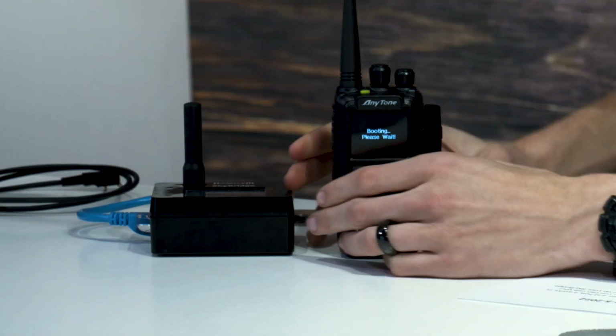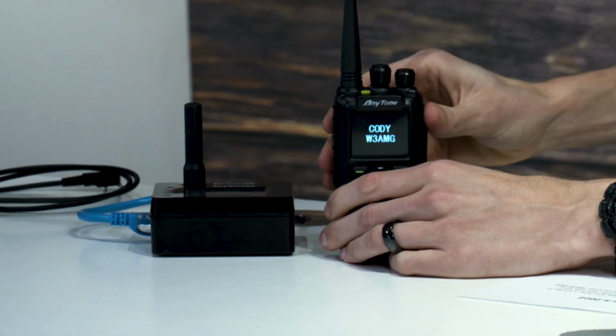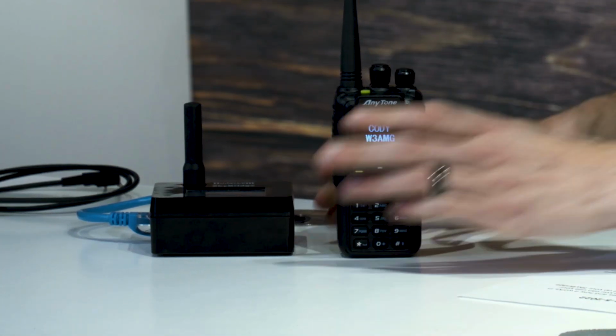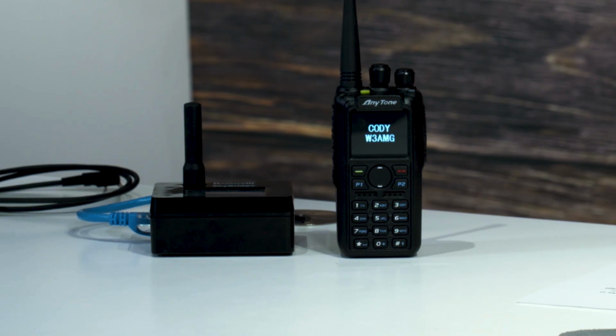Today we've got our radio programmed, and now it's time to try it out on the Parrot. At this point, we should be able to talk to the SkyBridge, and we'll go over a little bit about talking on one of these DMR networks, in this case Brandmeister.